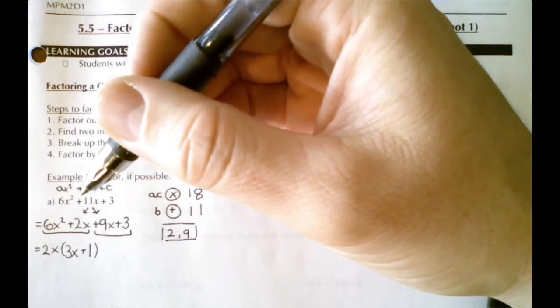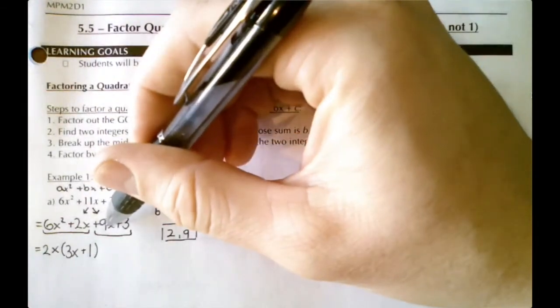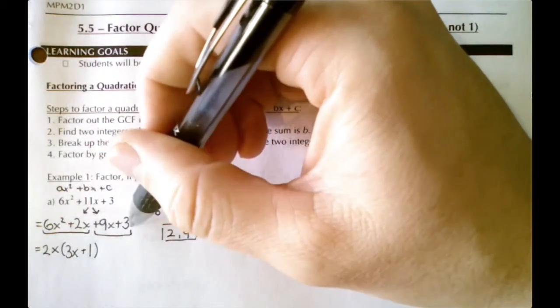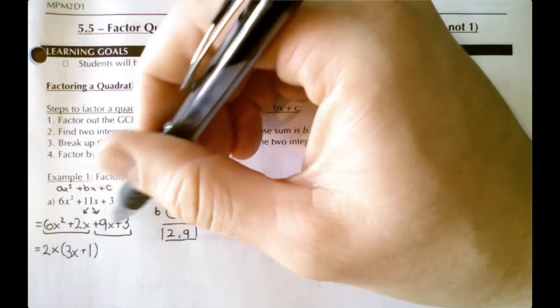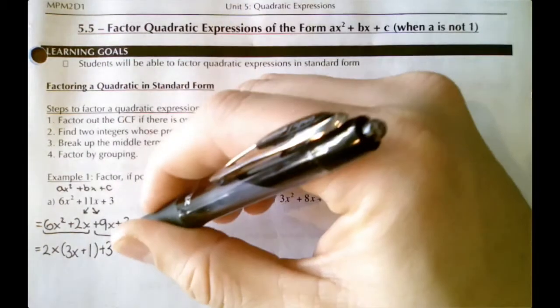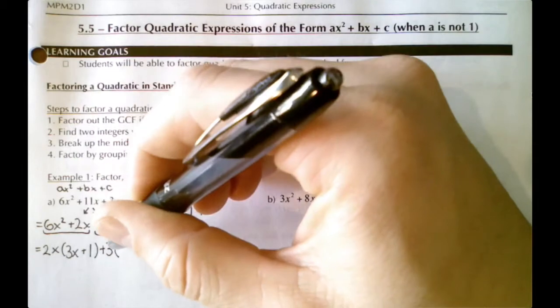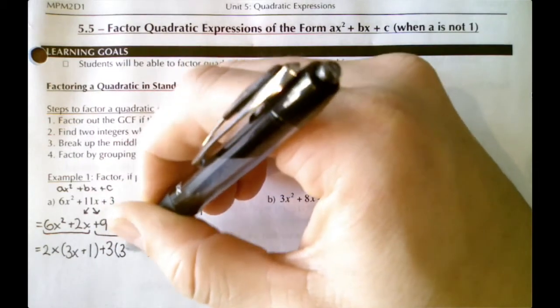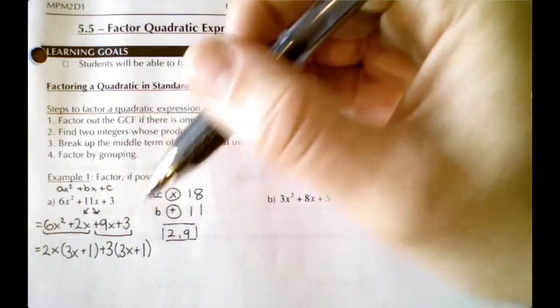And now we have to common factor again, but this time from our second group. What's common to 9x and 3? Well, both terms don't have x's, so there'll be no x in common. What number can we divide into both 9 and 3? The answer is positive 3. And that leaves us with, well, let's find out. 9x divided by 3 would be 3x, and 3 divided by 3 would be 1.